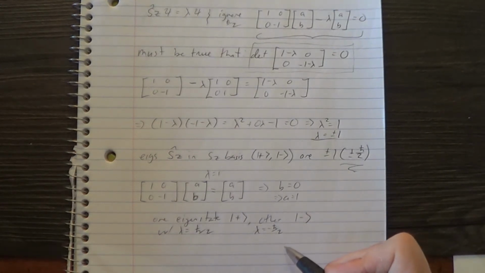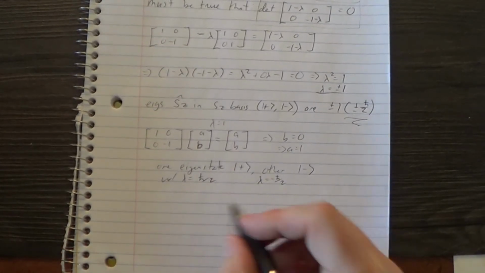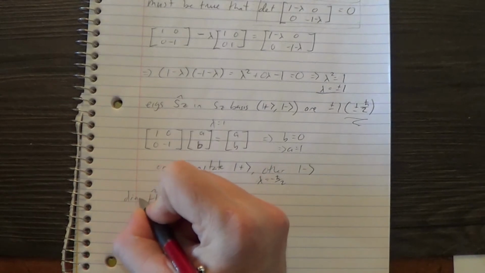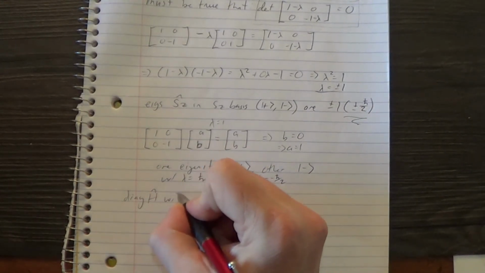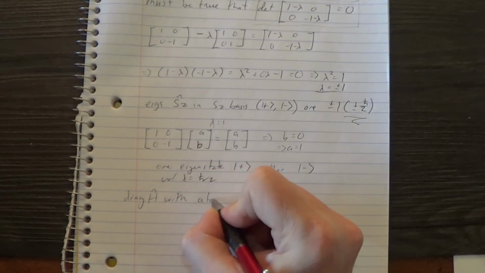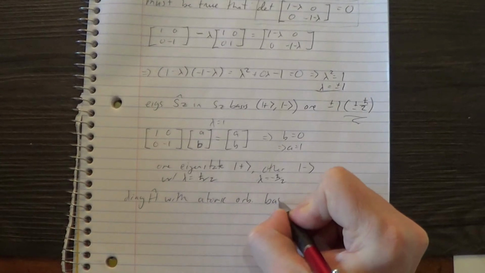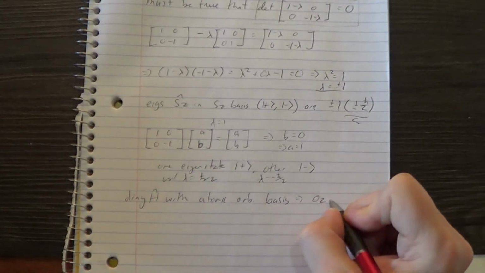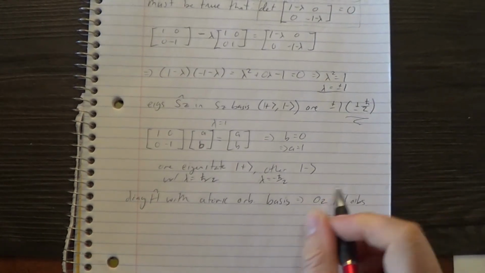We'll probably do some more examples. Let me point out what you really do with this: you would diagonalize the Hamiltonian matrix with an atomic orbital basis. And why you would do that, you would get molecular orbitals of O2.